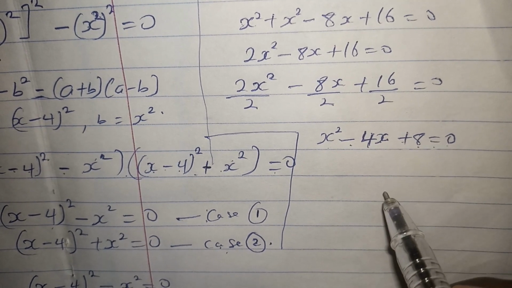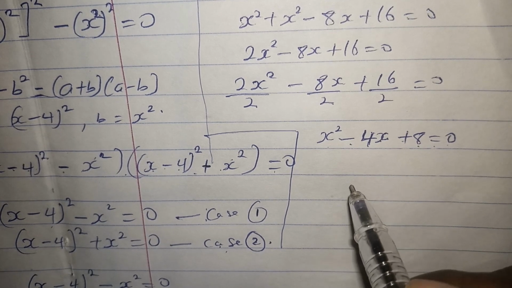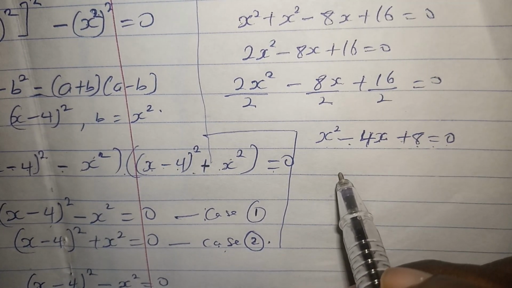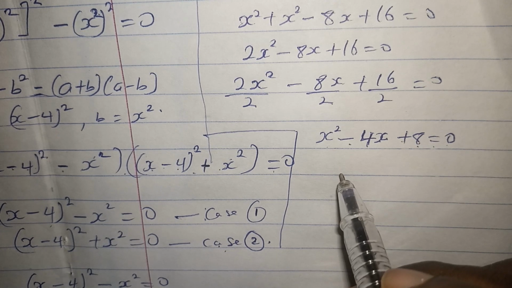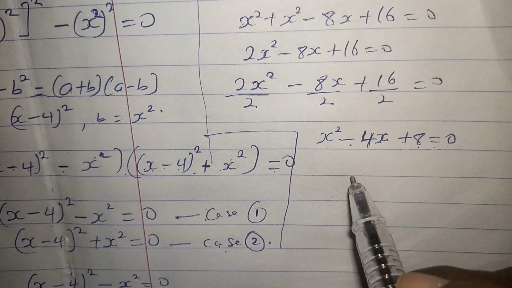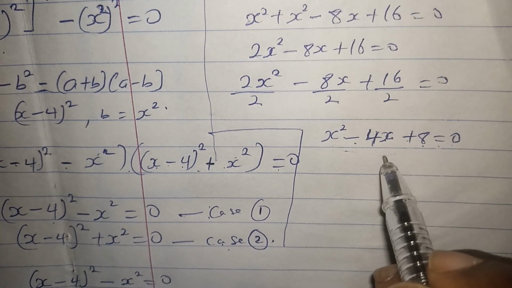So what then is the next step? We are looking for the value of x. If we want to solve this using the factorization method, it is not going to work, because this is not a factorizable quadratic equation.